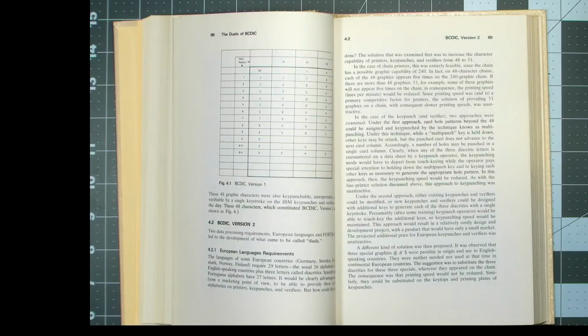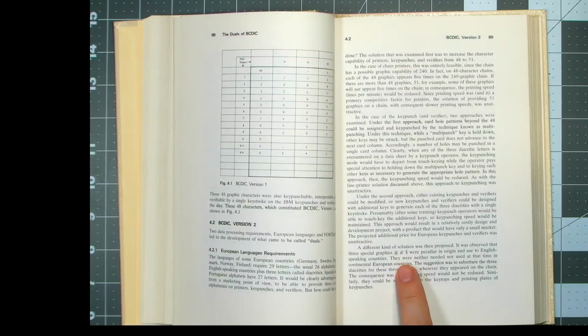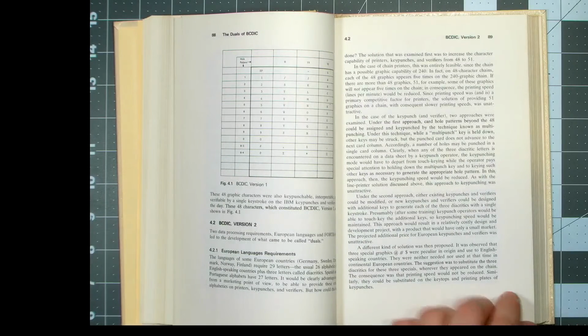Save space, it was observed that 3 special graphics were peculiar in origin and use to English-speaking countries. Therefore, they were never needed nor used at that time in continental European countries. So, just say no to the at, the octothorpe, and the dollar sign.